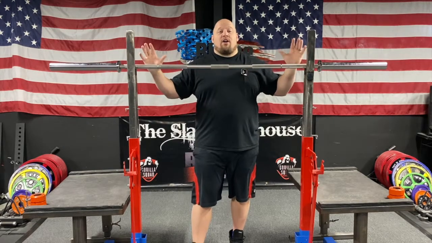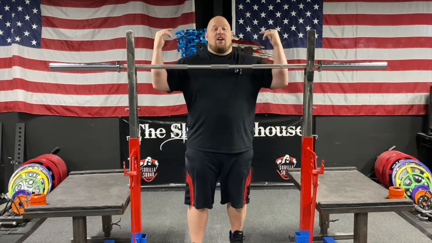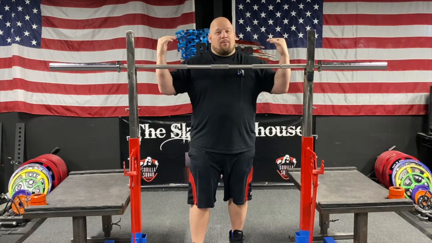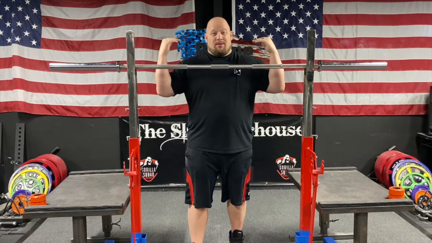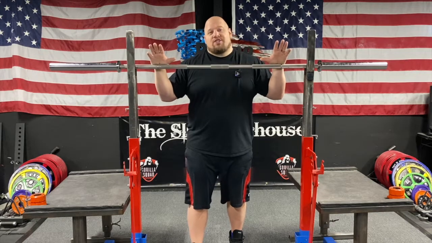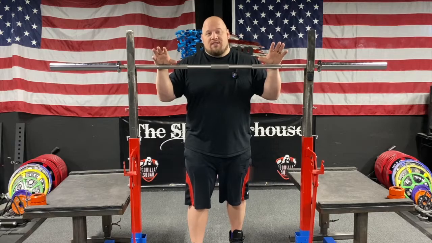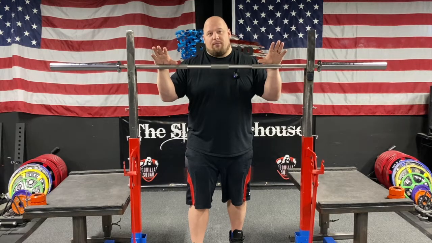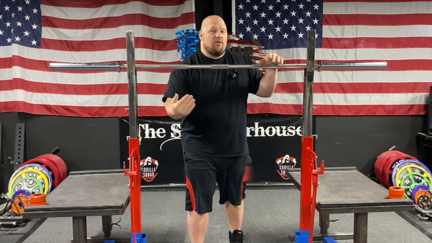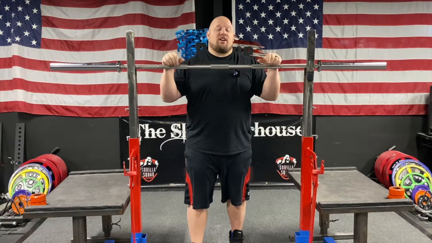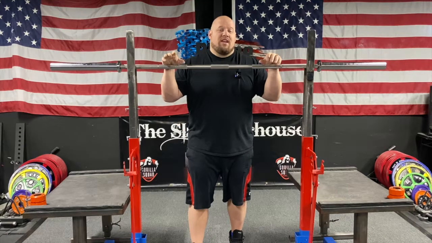So, high bar. Like I said, with the high bar, the bar is generally going to sit on your traps, maybe the top of your delts, but it's going to be a lot higher than low bar. The torso in the high bar squat is generally going to be more upright, which also means that it's going to be easier to achieve depth. The knees are going to have more forward travel. The shins aren't going to be able to stay quite as vertical, and generally your stance is going to be a little bit more narrow.